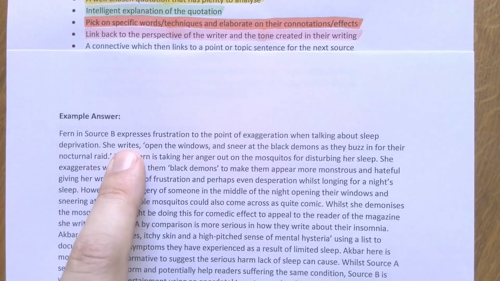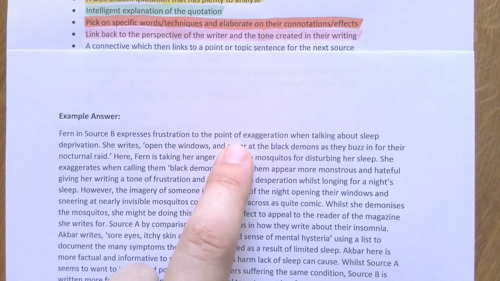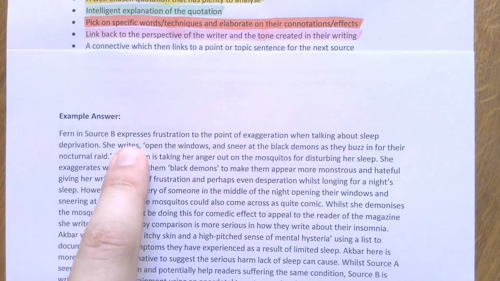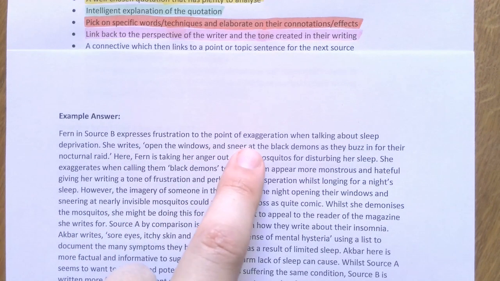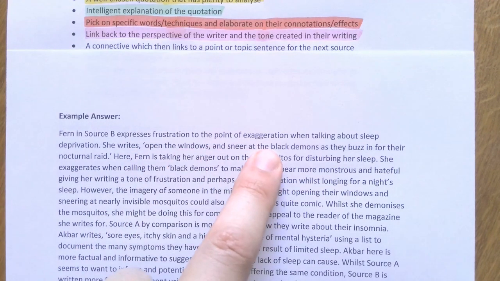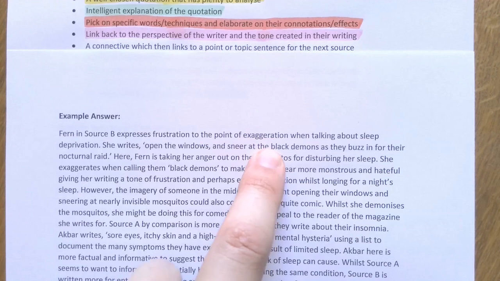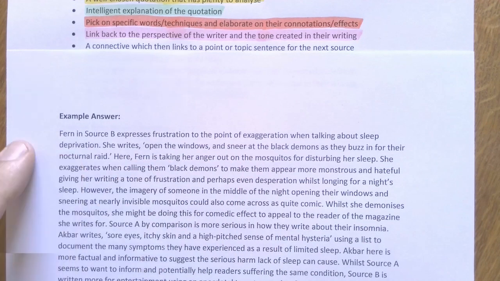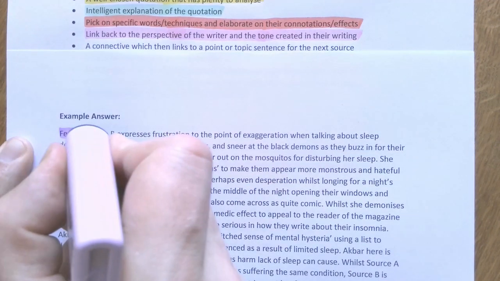Fern in source B expresses frustration to the point of exaggeration when talking about sleep deprivation. So we're not getting any sleep. So there's the perspective, frustration, okay, and a point to the point of exaggeration. So she does it quite dramatically when she's talking about how being sleep deprived is awful. So in this case I'm going to highlight it in purple because that is my point.